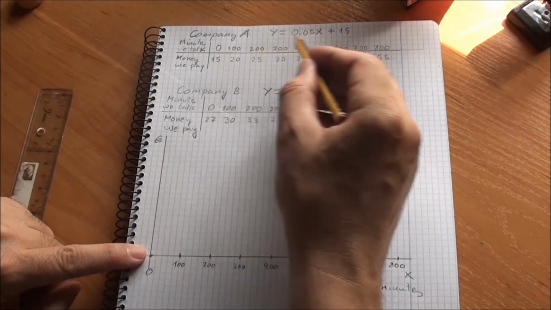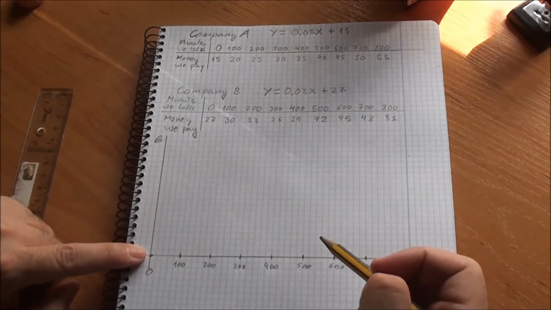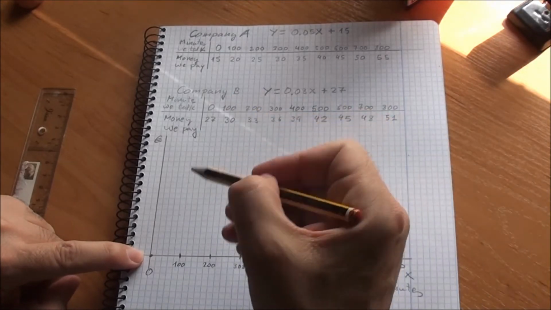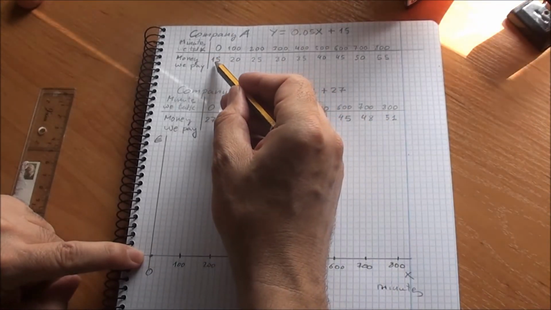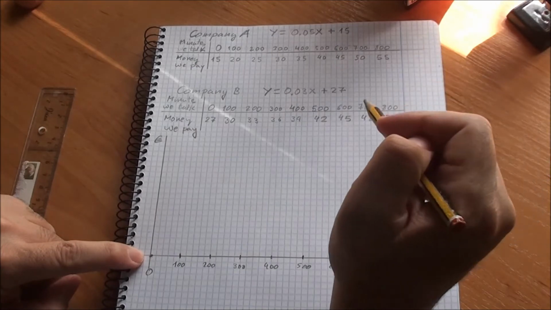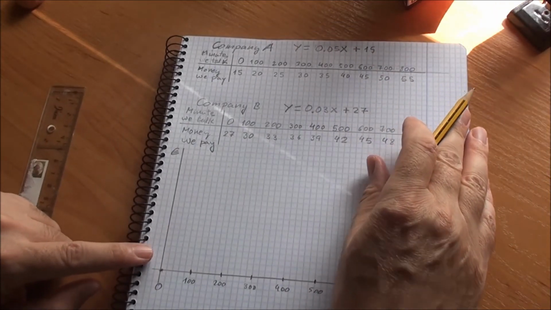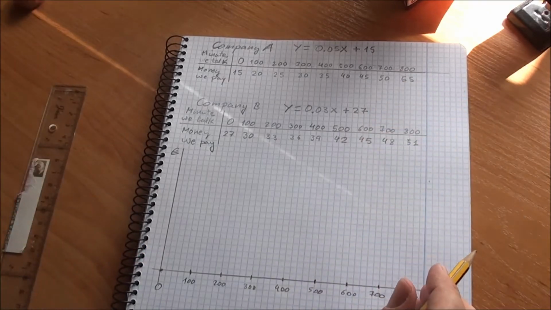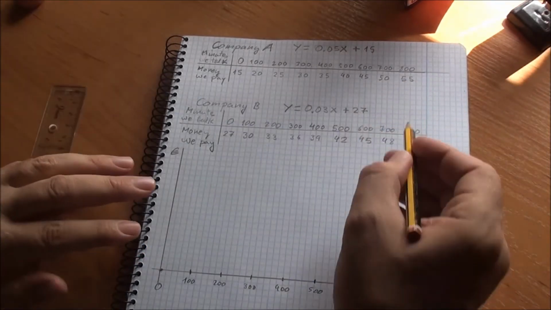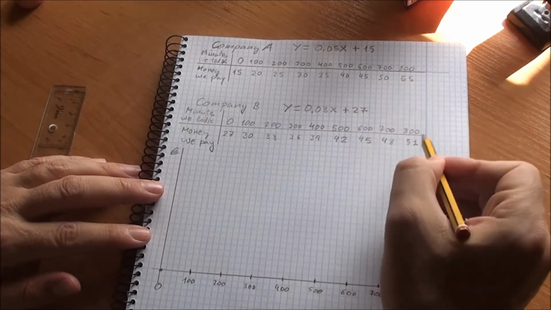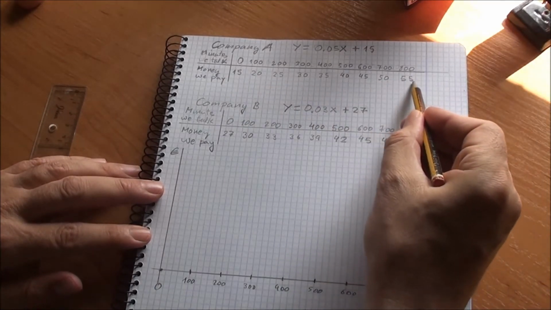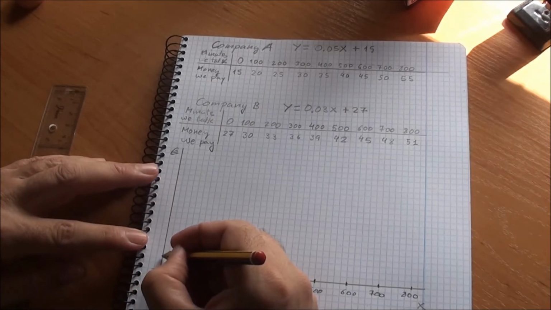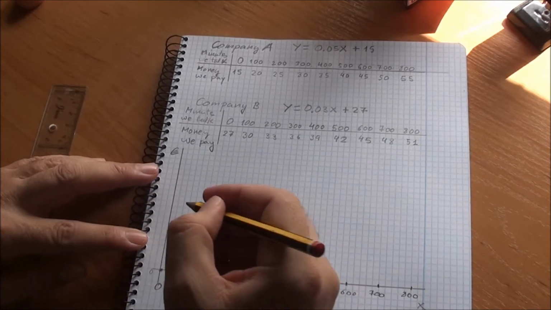In this case, the minutes are the same, and for the money we pay, it goes from, well, we can start at 0, though the lowest number is 15, but we are going to start at 0 anyway, and the highest number is 55. 55 is the highest. Here is 51, but this is higher, so we are going to get to 55. So let's see how many squares we can make.